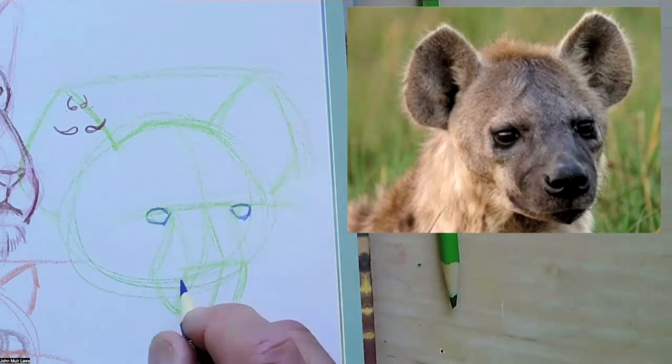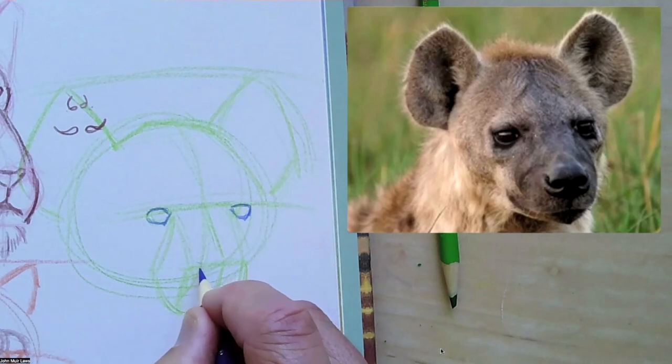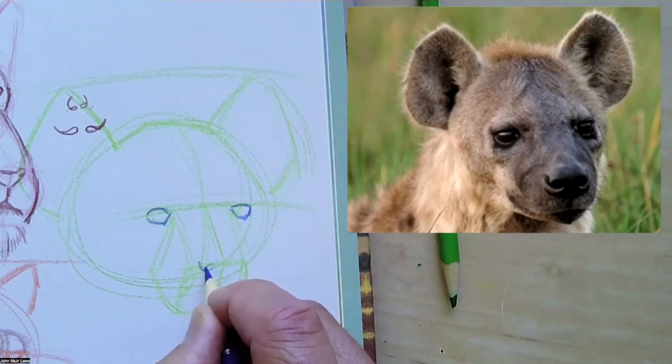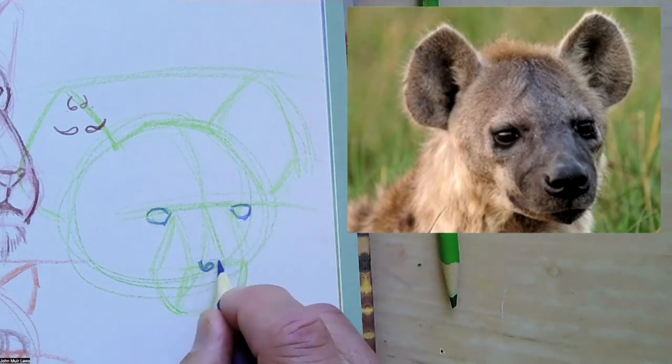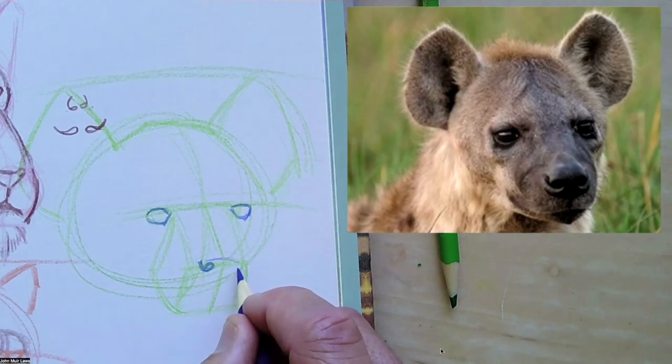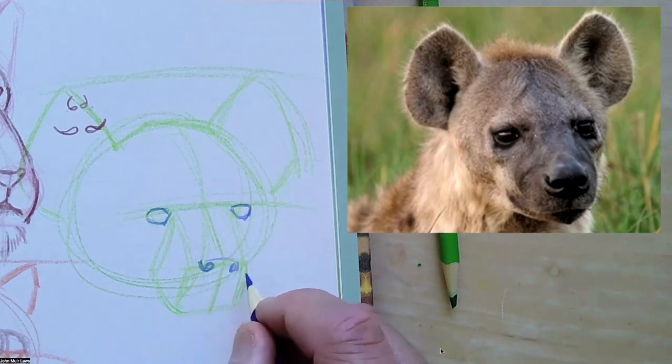If you do a bunch of drawings at home to practice this, really looking at what you see with the shape of that far side eye is going to really help you.